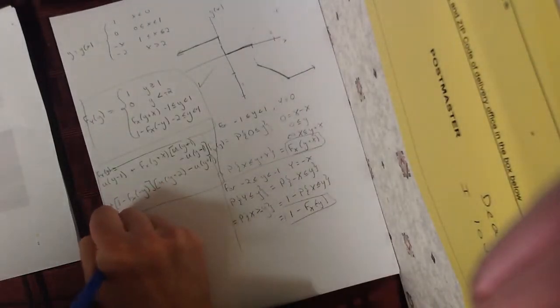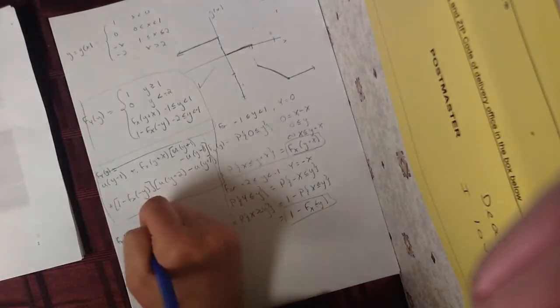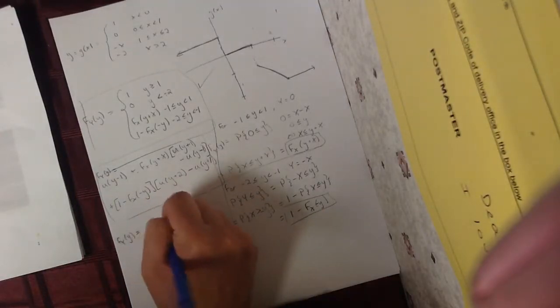Now, what about my little f? Well, that's simple. All I do is I differentiate. So I have my little f sub Y of y is equal to, the derivative of this, of course, is my delta function, y minus 1. Okay, beautiful.